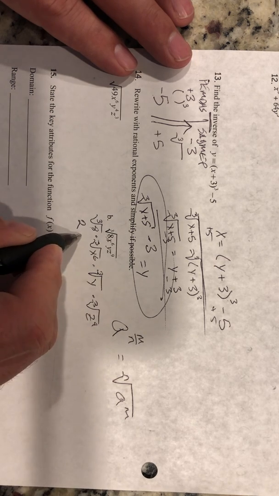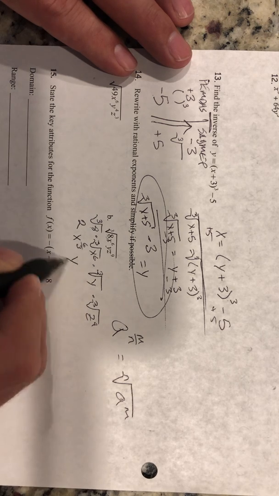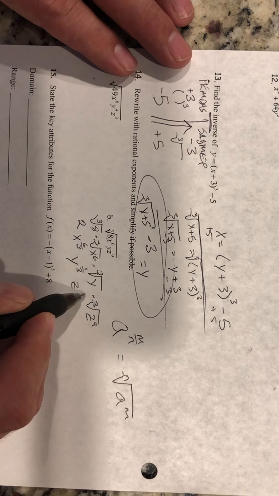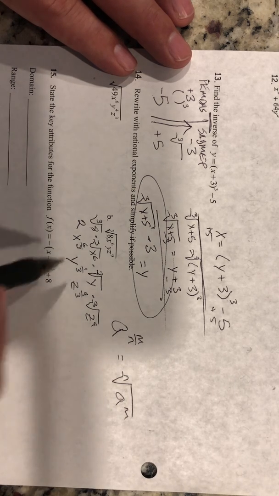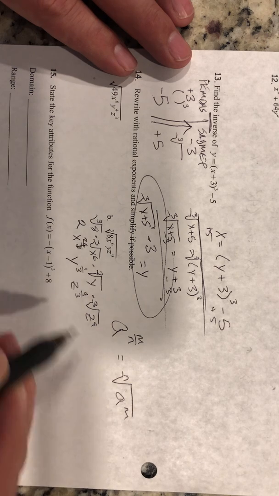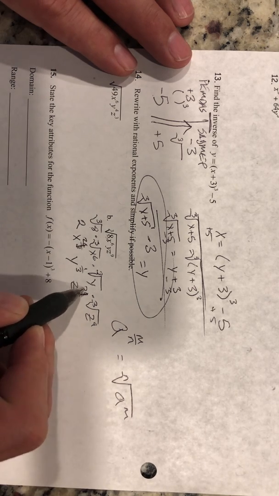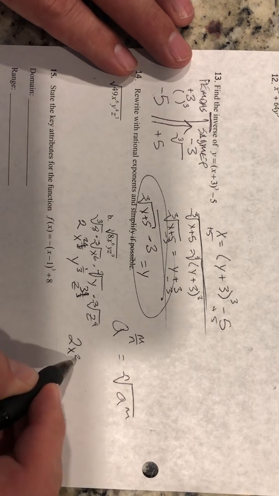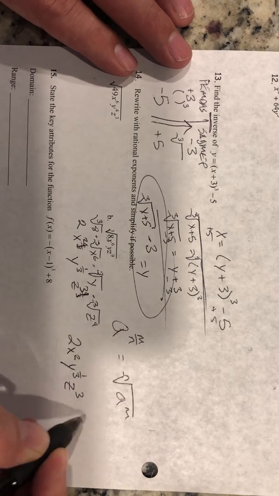This gives me x to the power of 6 over 3, y to the power of 1 over 3, z to the power of 9 over 3, and then I just simplify these fractions. So this simplifies to 2, that stays that, and 9 divided by 3 gives me 3. So my final answer here is 2x squared y to the power of 1/3 z to the power of 3.